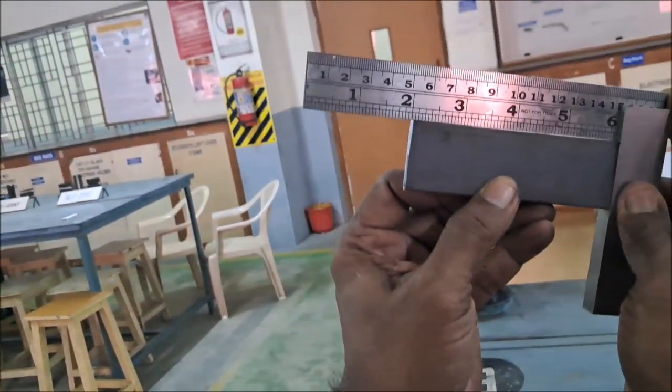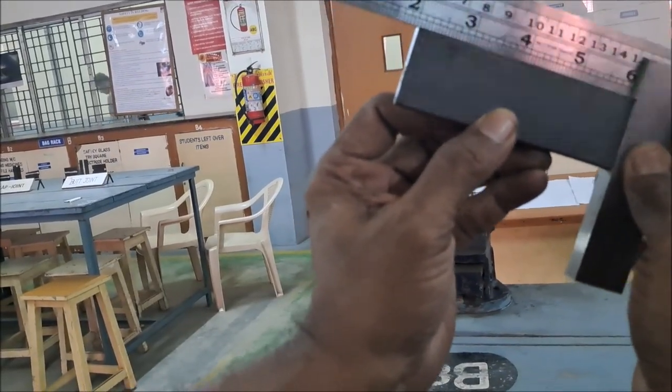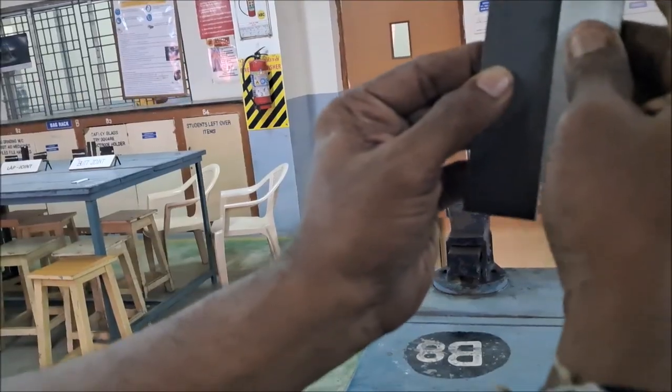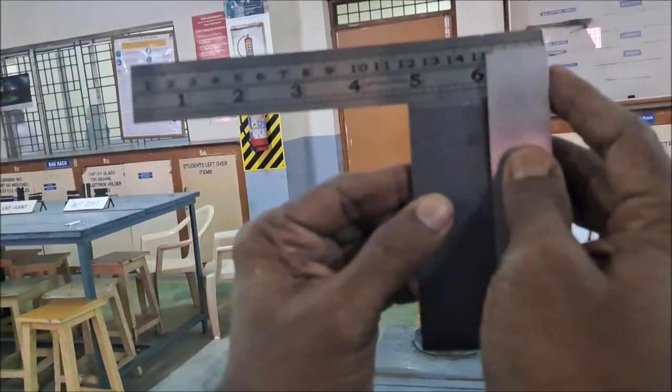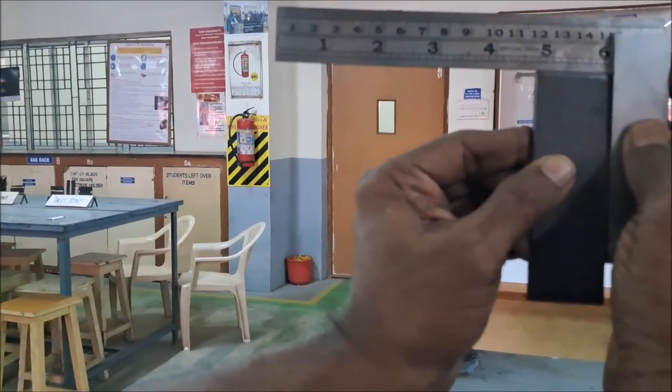After filing, you have to check it using the try-square, whether it is flat or any gap is there. The angle of the try-square is 90 degrees, and that is the purpose of using the try-square.